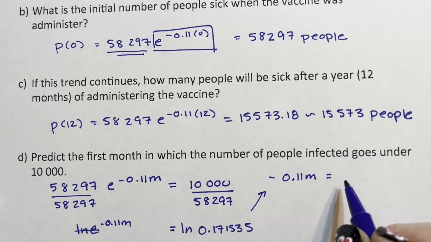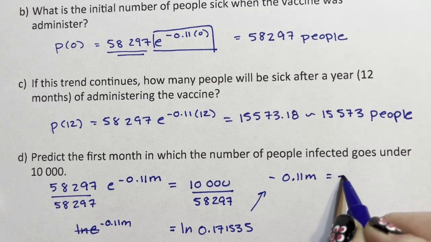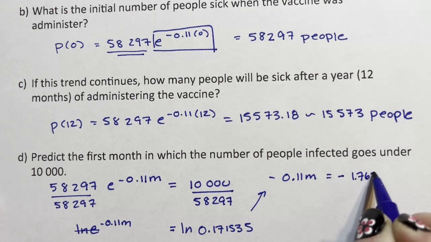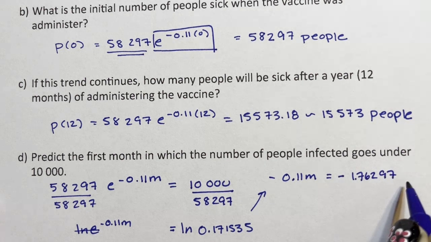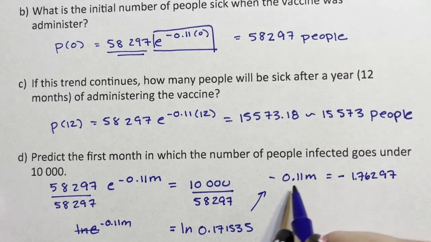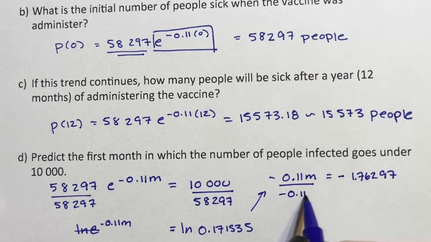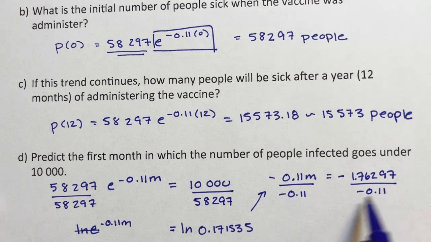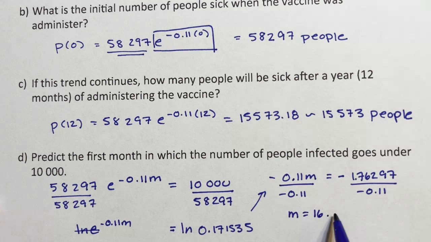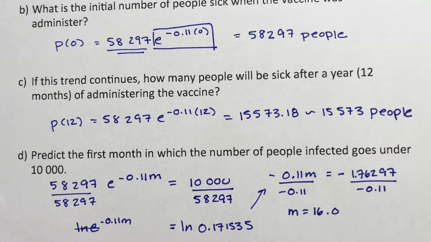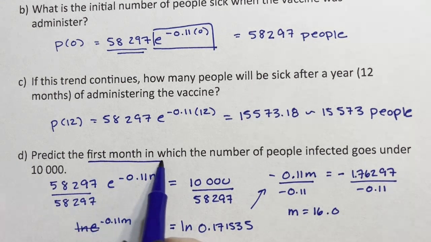Anyways, when you take the natural log of this, we get negative 1.76297. Again, it doesn't really matter how many decimal places we write because we are just going to keep that in our display and divide by negative 0.11 and get that m is equal to 16 point something.